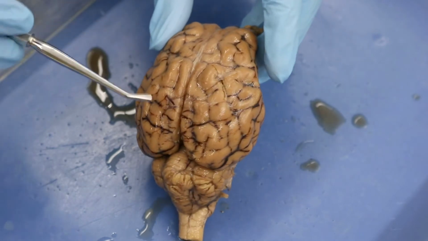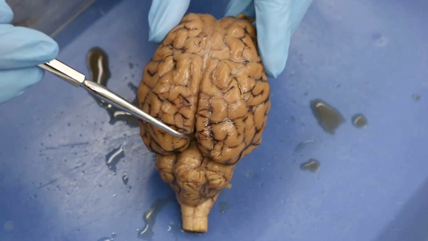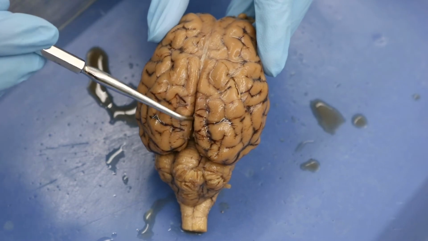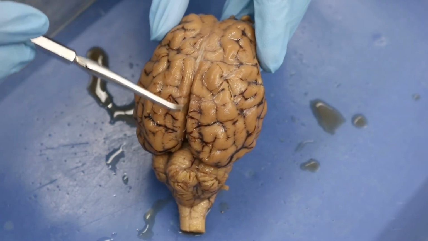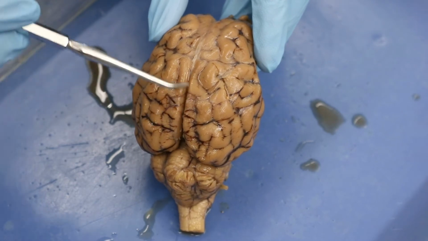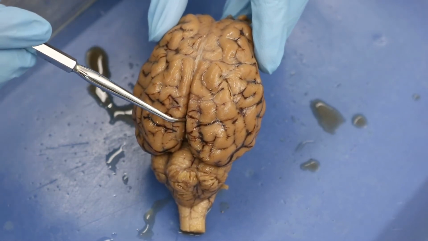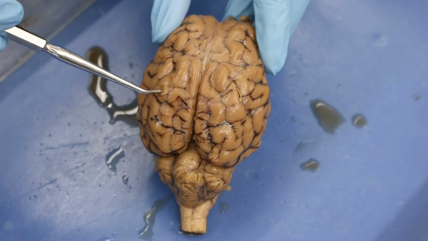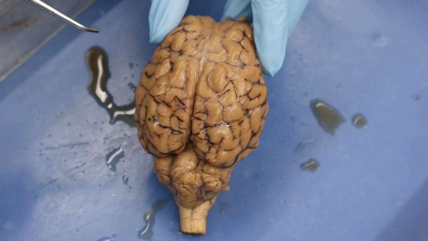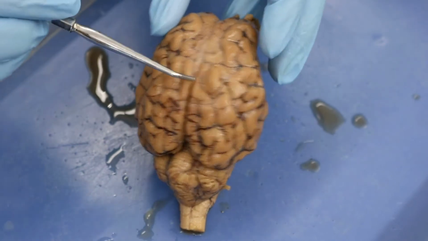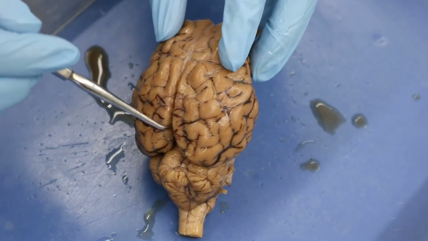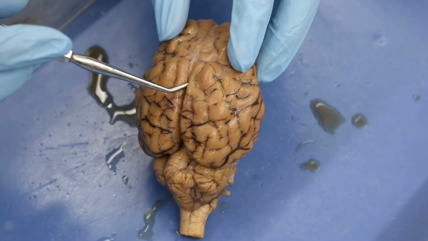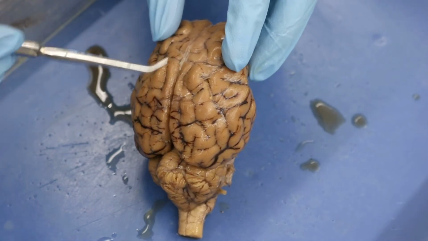So the other important thing here is we have this long thing here. This isn't a sulcus. This is your longitudinal fissure. The longitudinal fissure is separating the right and left halves of the brain. Now, you know from your meninges that there is an extension in the longitudinal fissure, which is the falx cerebri.